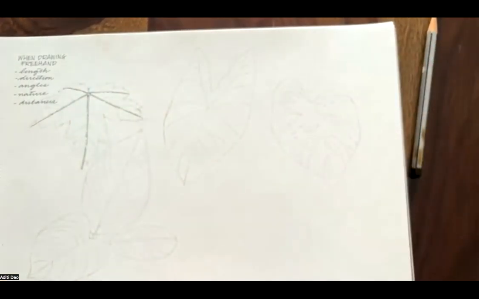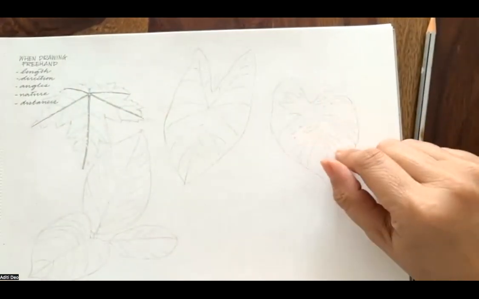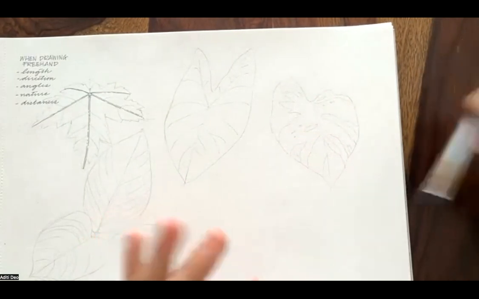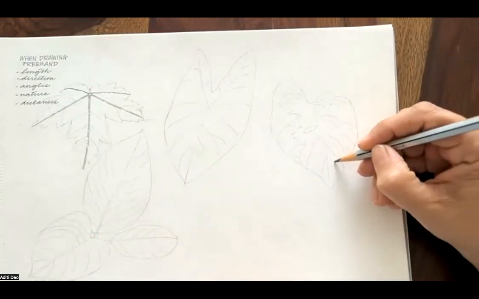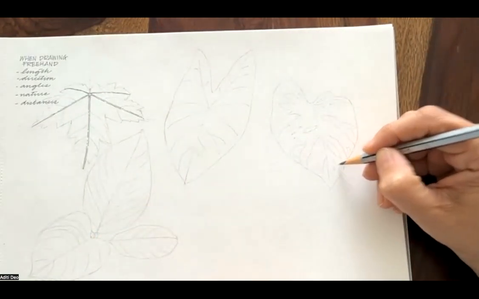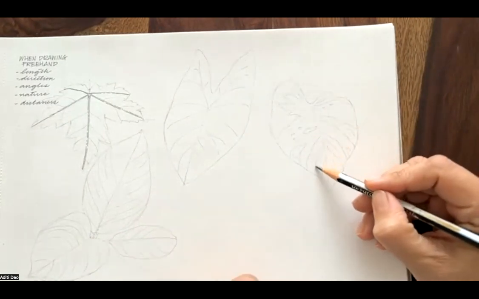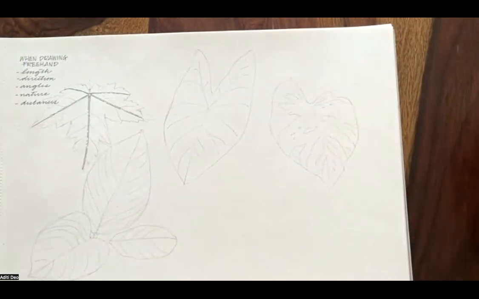When you paint, we can make those adjustments. Like, for example, all these holes that you have. There's no way we can draw all of them, but we can leave a few, and that's good enough.